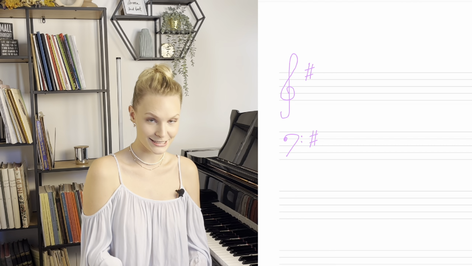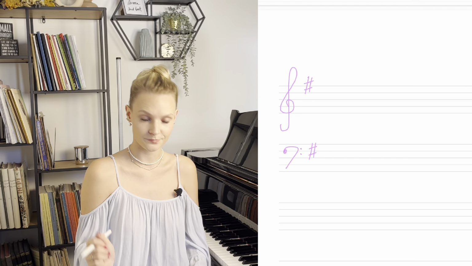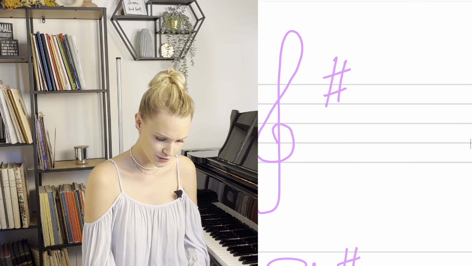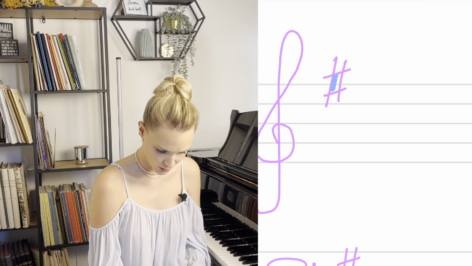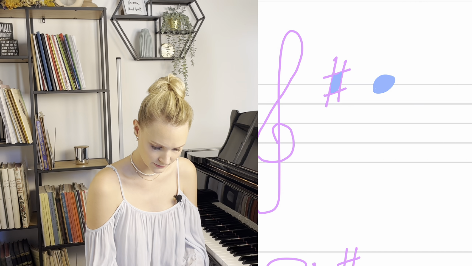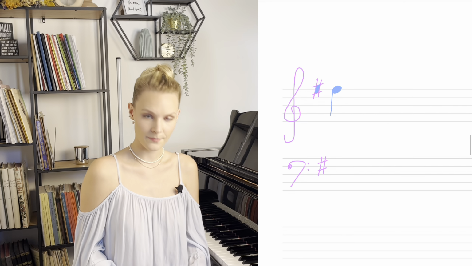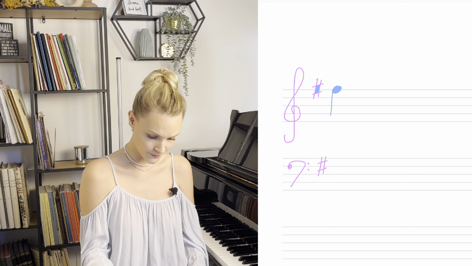So, okay, let's assume we have now the sharp here. Now, how do you know where you have to put this sharp? Okay, you need to look into that square. Where is this square? And this one here is on that line here. And that line, that's the F. So now you know, okay, with all the Fs in this music piece, I have to play a F sharp instead of the F, okay?